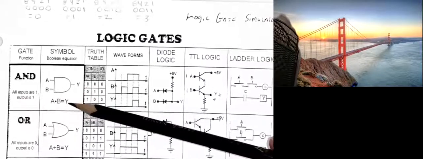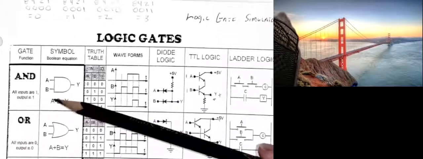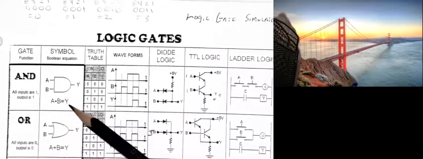Down here we have what's called the Boolean equation. This is so that everybody knows what you're talking about. You could actually put this into a keyboard and everybody would understand you're talking about an AND gate. So A, the little dot means AND, B equals Y. So if A is high and B is high, then Y would be high or on.